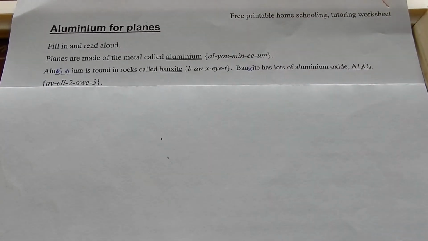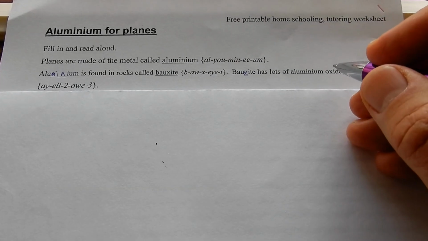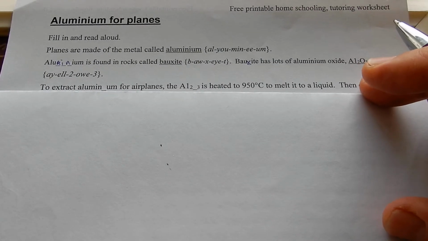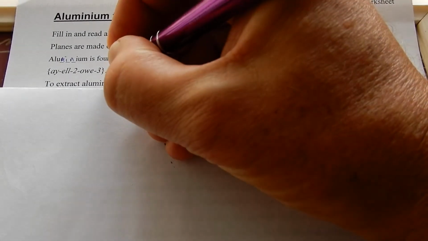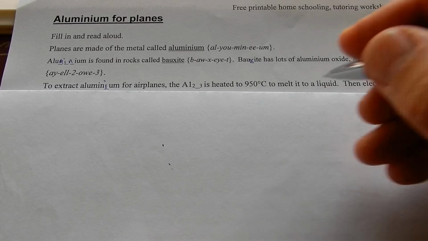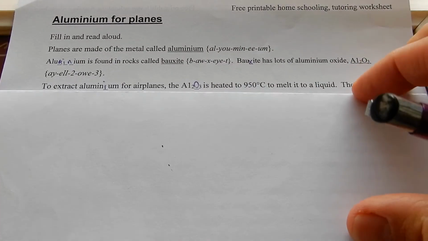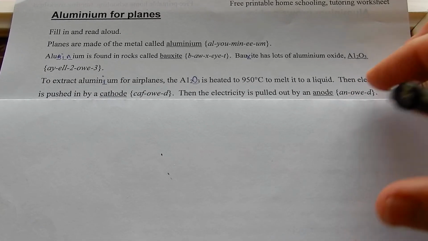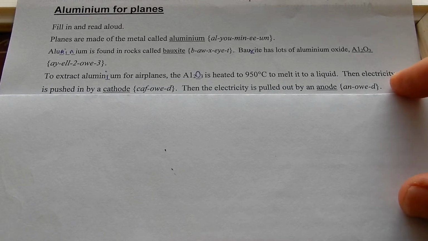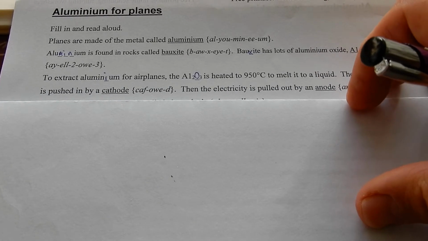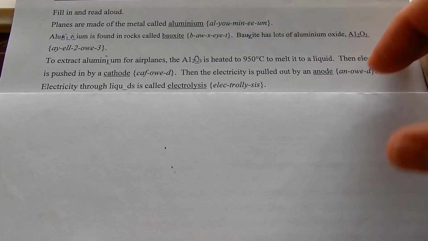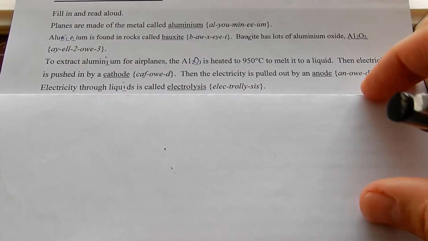Bauxite has lots of aluminium oxide, Al2O3. To extract aluminium (in America, that second I is not in the American spelling) for aeroplanes, the Al2O3 is heated to 950 degrees C to melt it to a liquid. Then electricity is pushed in by a cathode. Then the electricity is pulled out by an anode. Electricity through liquids is called electrolysis.